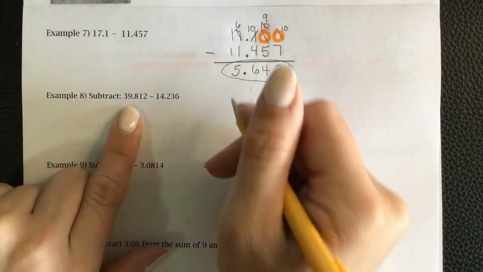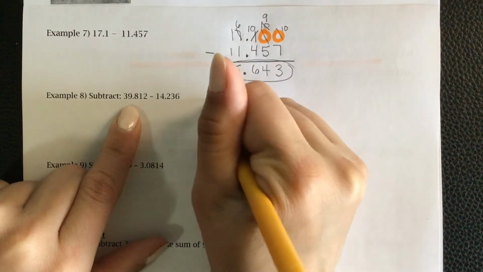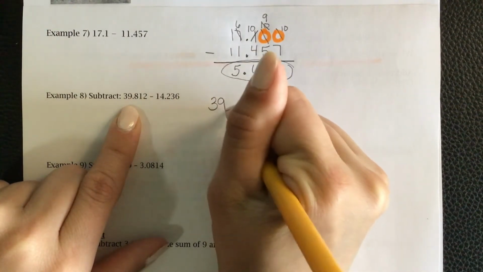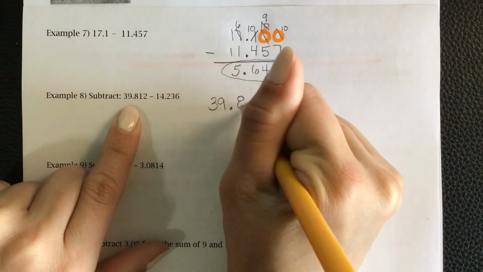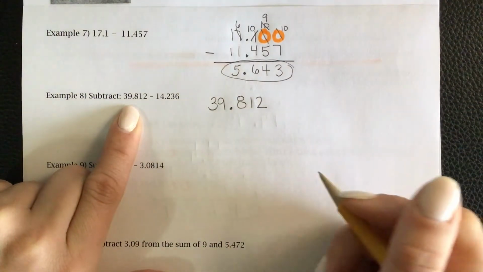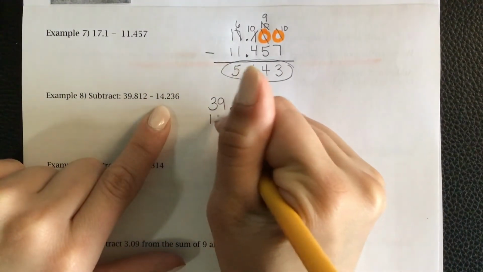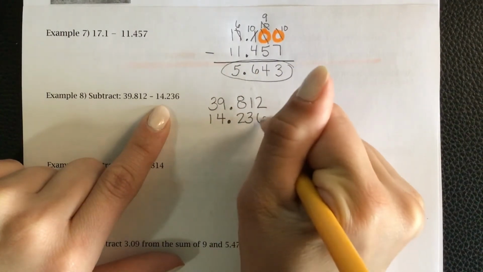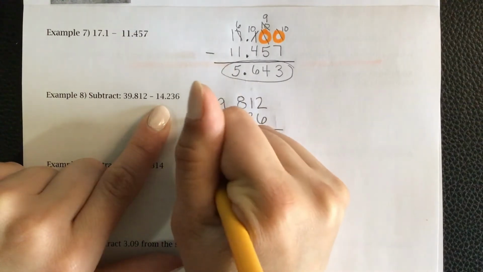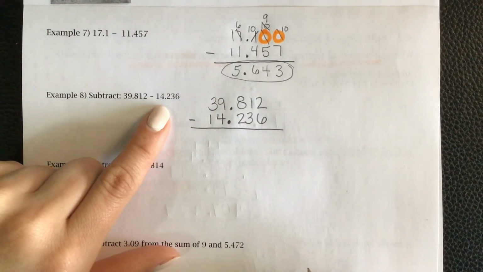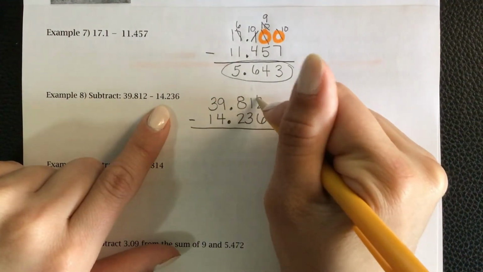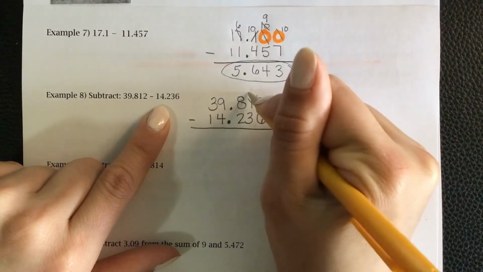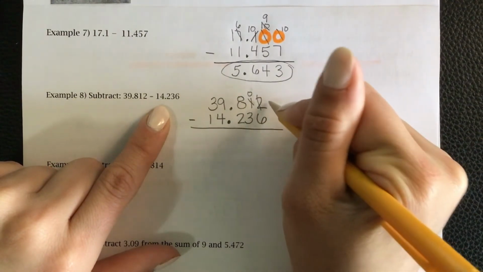Let's look at number 8. We have 39 and 812 thousandths. Take away 14 and 236 thousandths. We'll have to borrow from the 2 and take 1 from the 1 to make it 0, and 2 becomes 12.